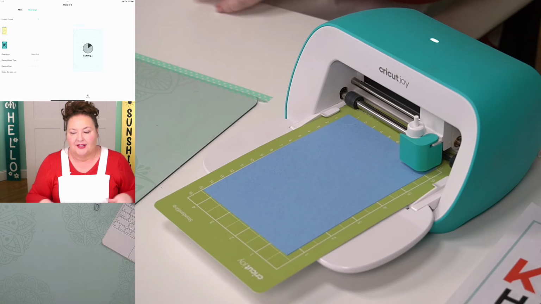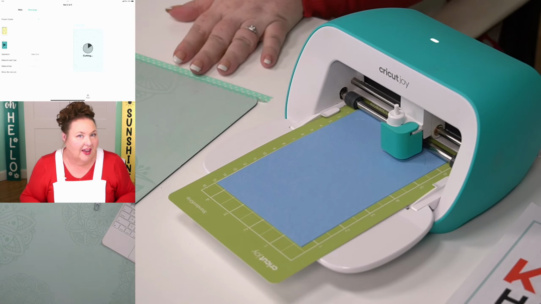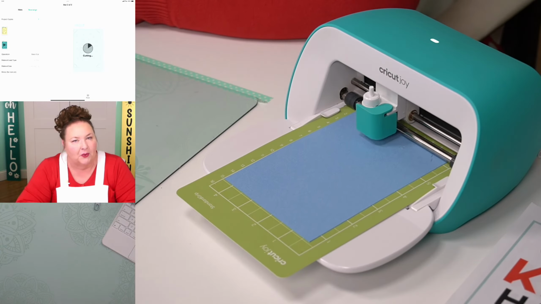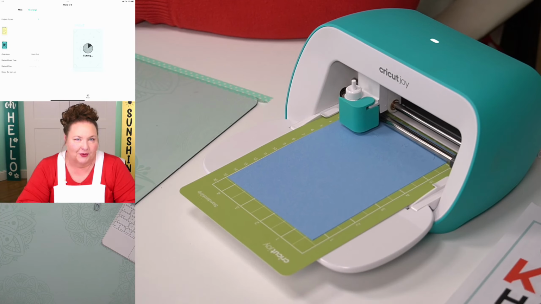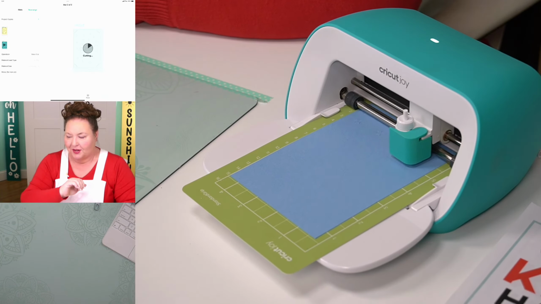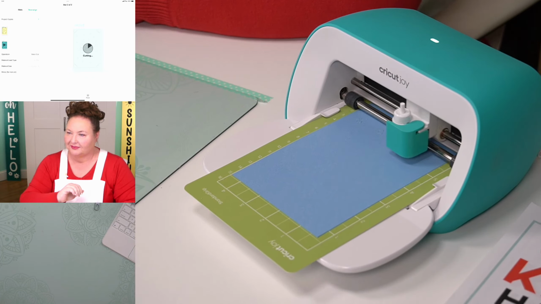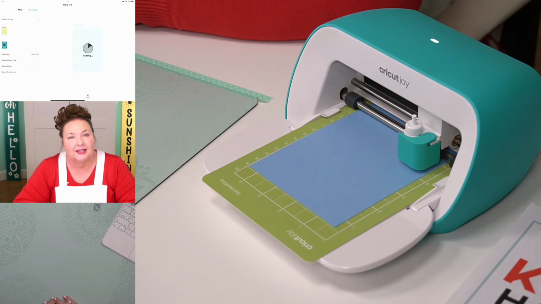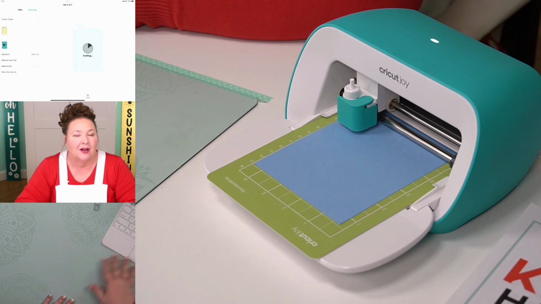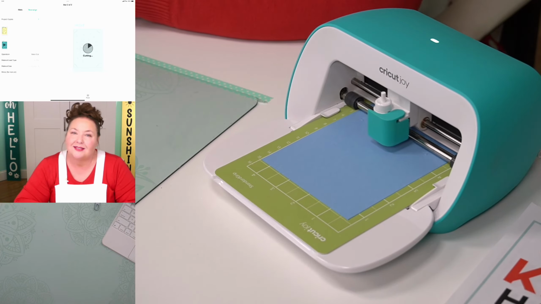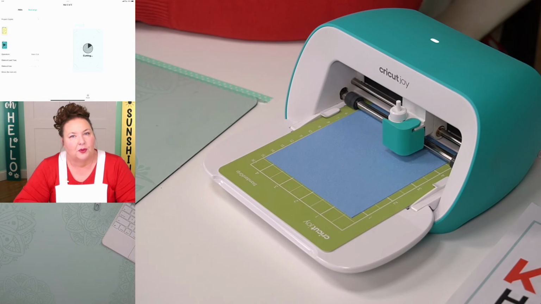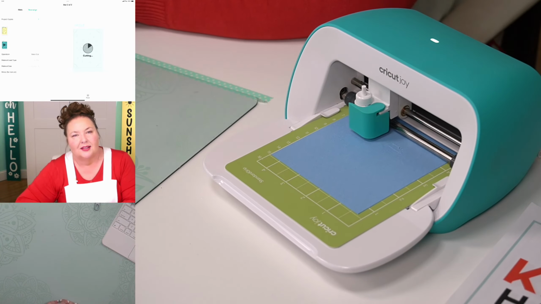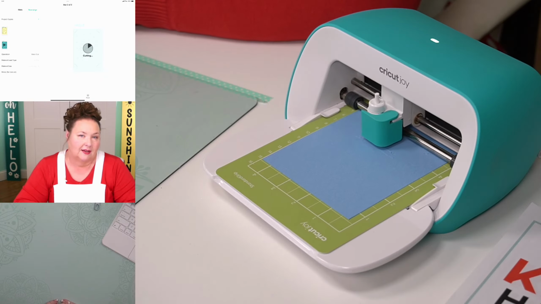And one thing I want to note is that I know this is a lot of talking, but actually if I were to sit down and do this project, it would be very quick. But I'm trying to explain everything as I go. So don't let that make you think, oh my gosh, there's so much here. It actually is really, really simple. The Design Space app walks you through everything. I just know that there's little things that can get you tripped up, and that's what I want to point out today, so that you're not like, oh my gosh, there's all these things, what do I do? So it's actually really, really easy, especially the Cricut Joy.